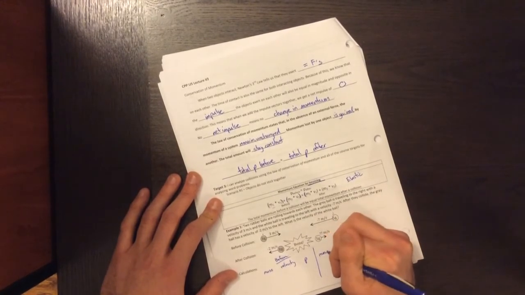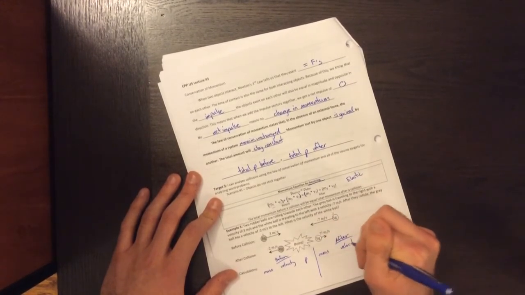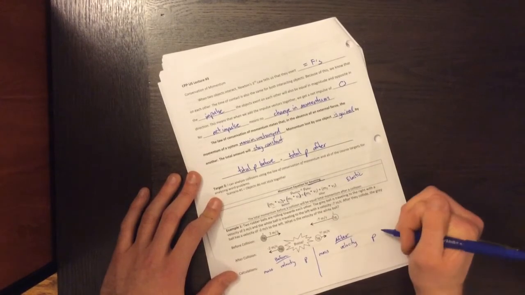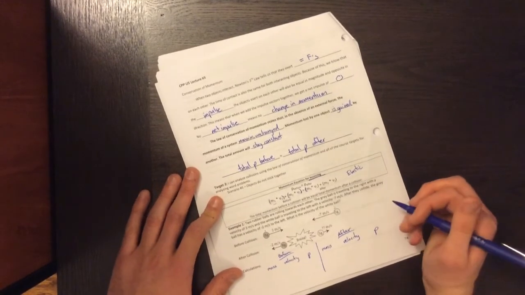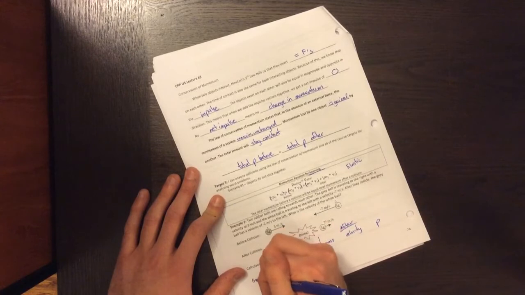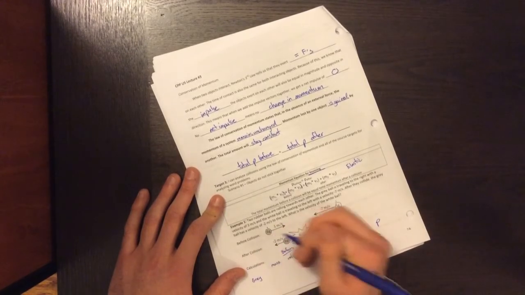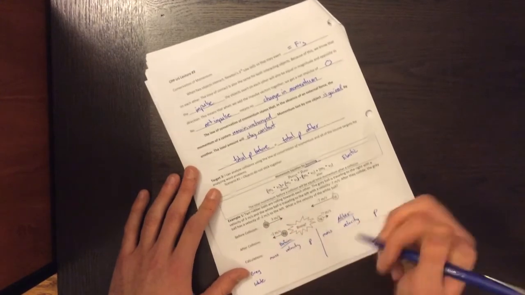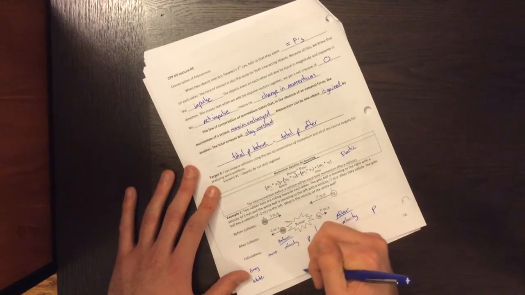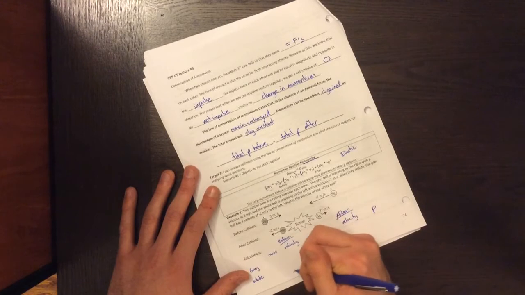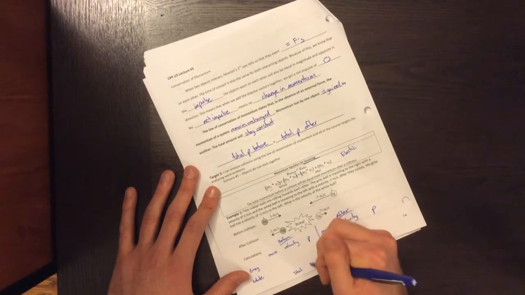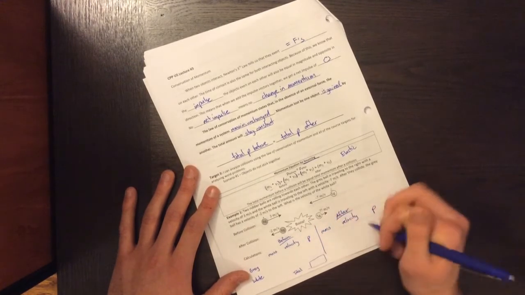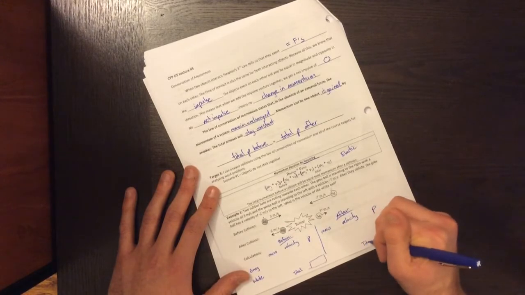We have mass, velocity, and momentum here, and that'll be after. We're going to be looking at this for the gray ball right here and the white ball right here. Finally, what we're going to want is the total momentum once we add these up. So I'm going to put total here.